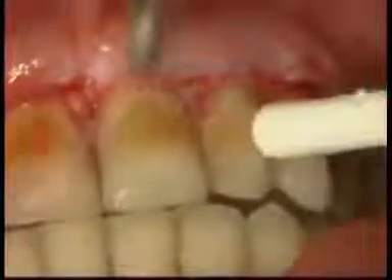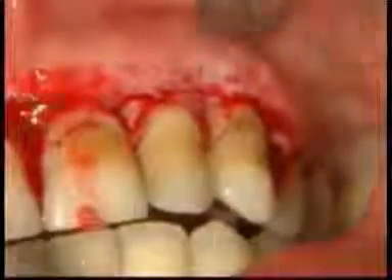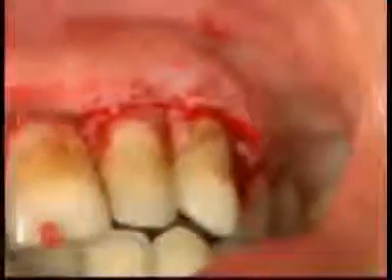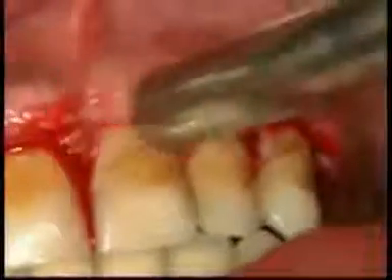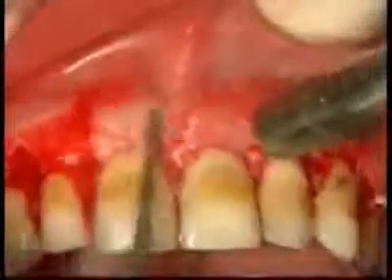This sloping plane on the vestibular aspect, which will give a scalloped physiological aspect to the tissue, is made with various instruments. Initially, a very big diamond burr was used, and then it is perfected with a very fine 40 micron diamond burr.